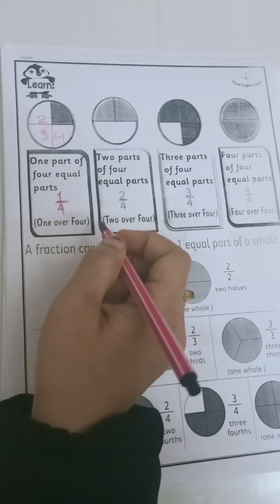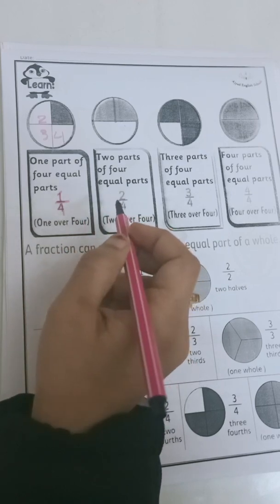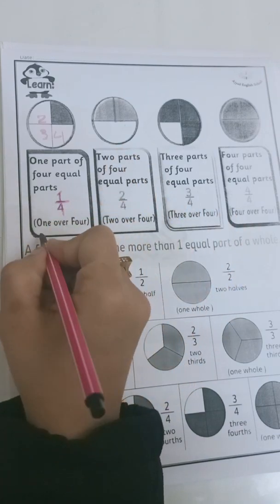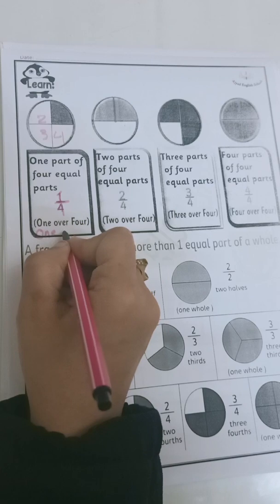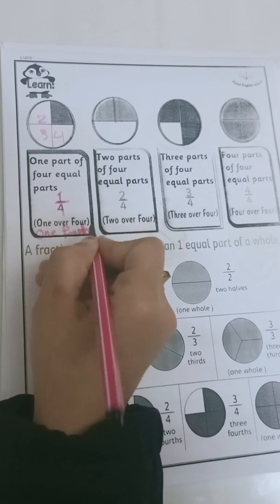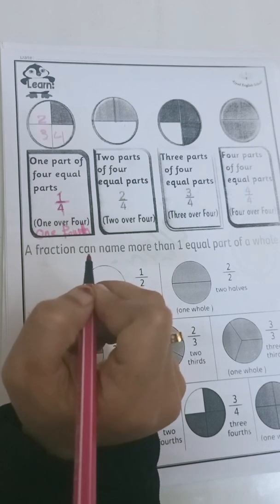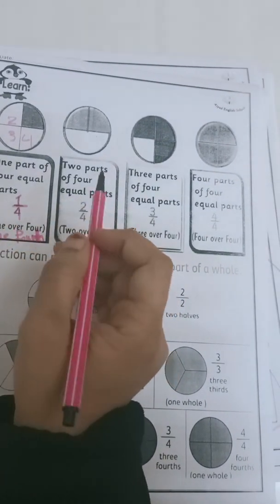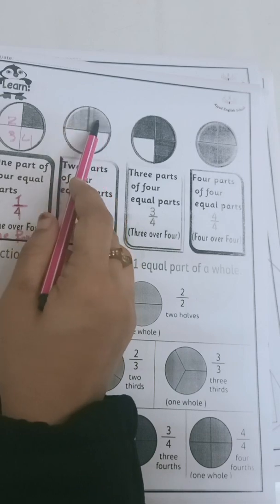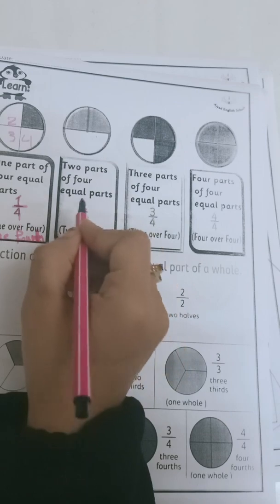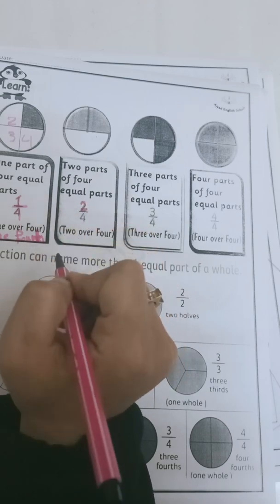1/4. Okay. In words, 1/4 is a quarter, or a fourth. We have here 2 colored parts, so our numerator is 2. Our numerator is what? Excellent, 2.